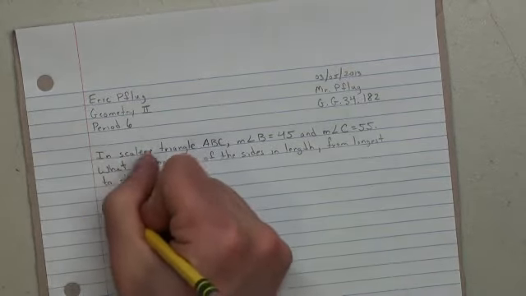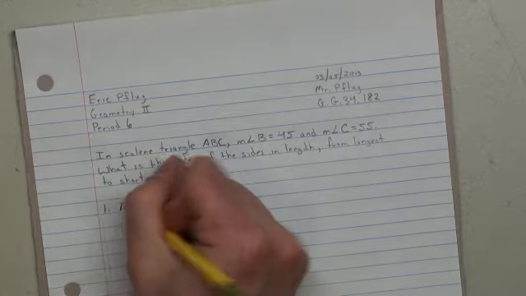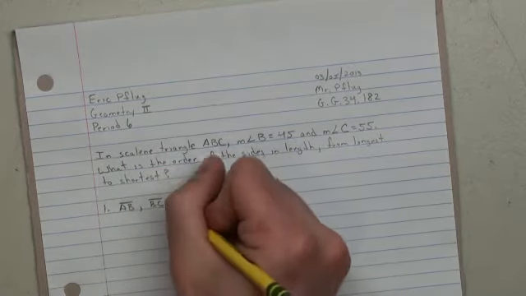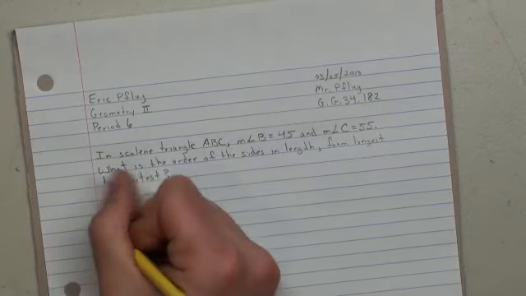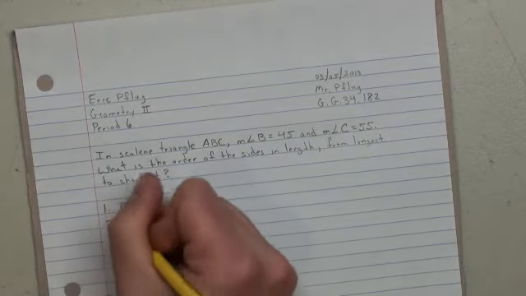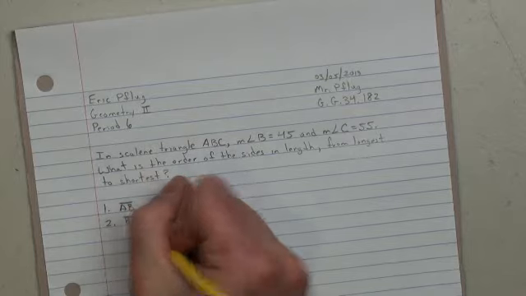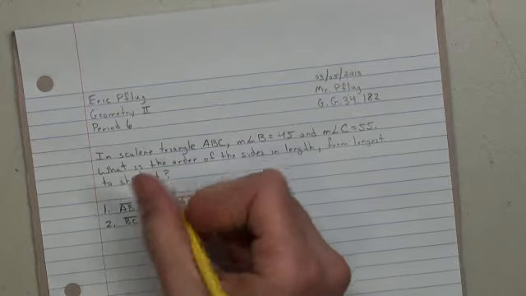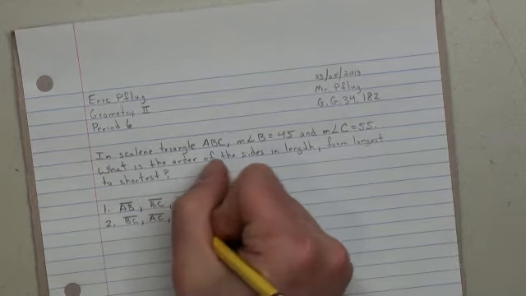Choice 1 has AB, BC, AC. Choice 2 has BC, AC, AB.